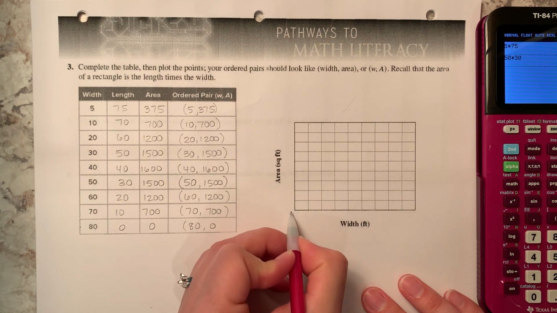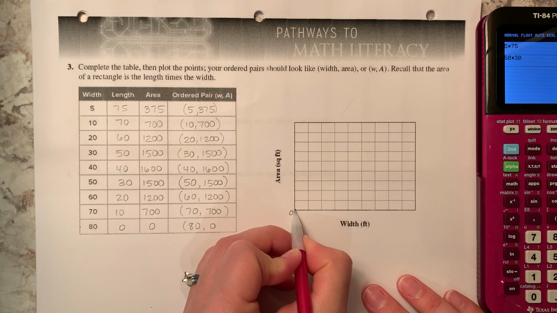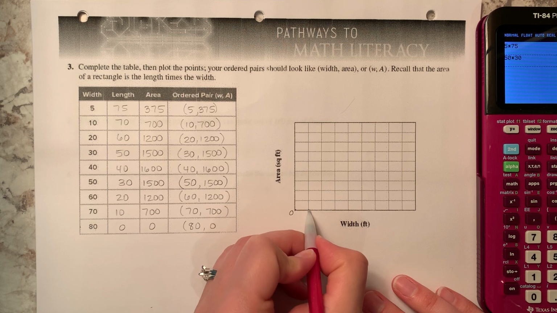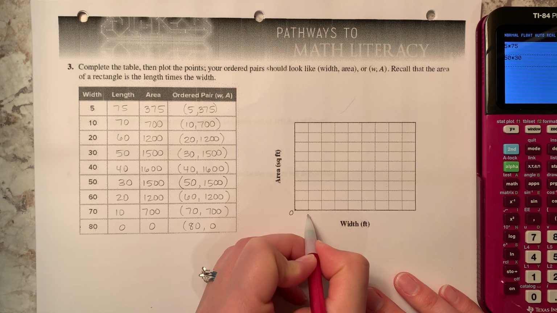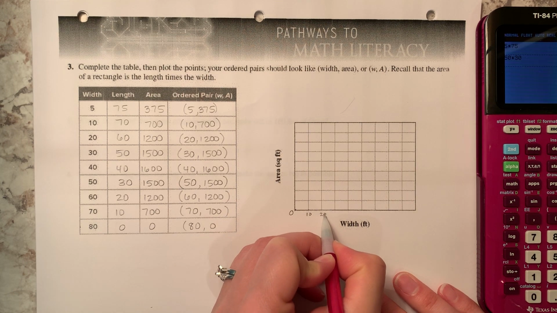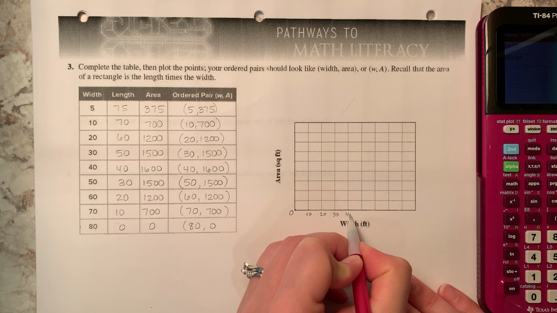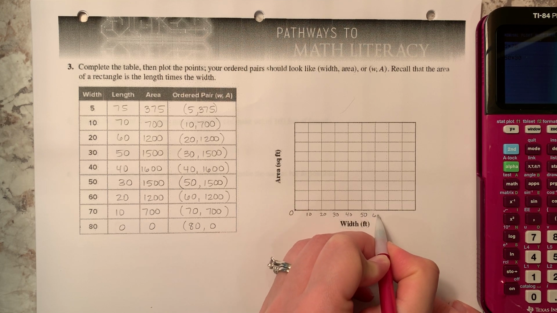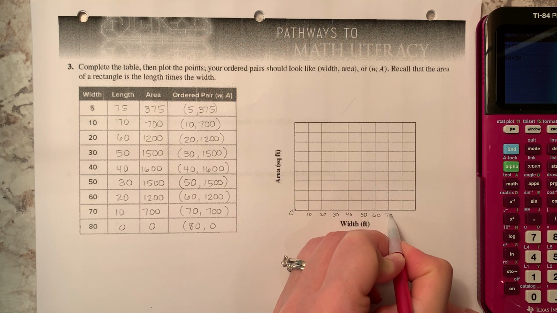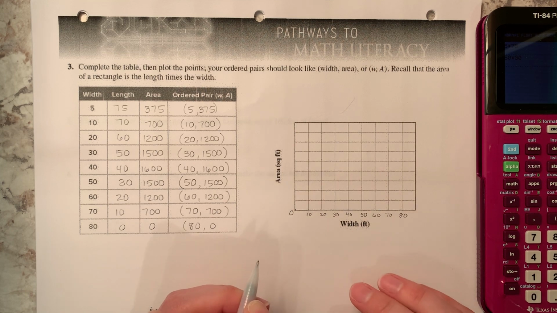All right, now for my graph, this corner is obviously going to be 0, which is actually going to be one of my points. And then I'm going to go by tens here. Okay, that seems to be high enough.